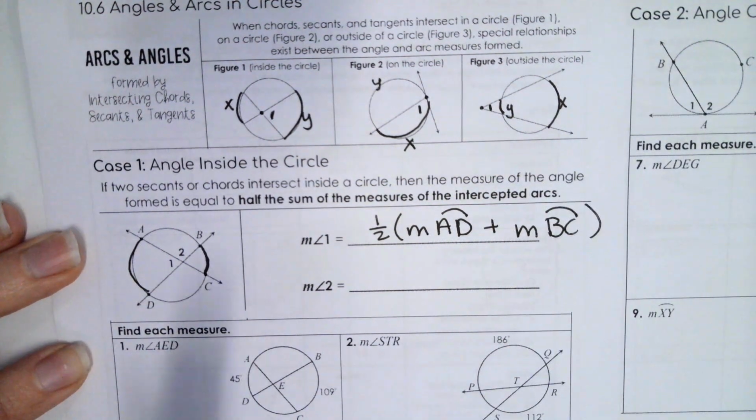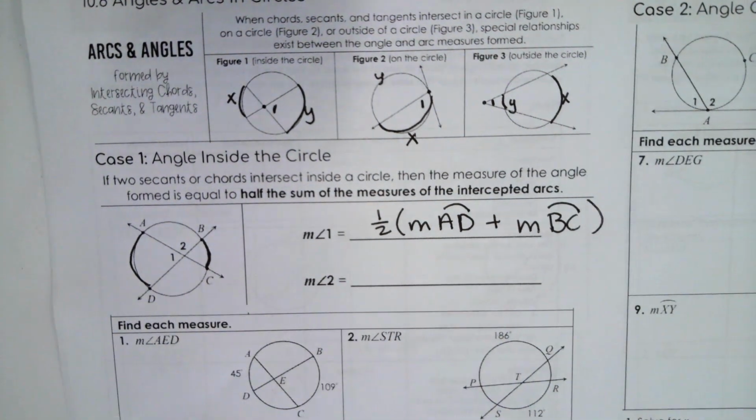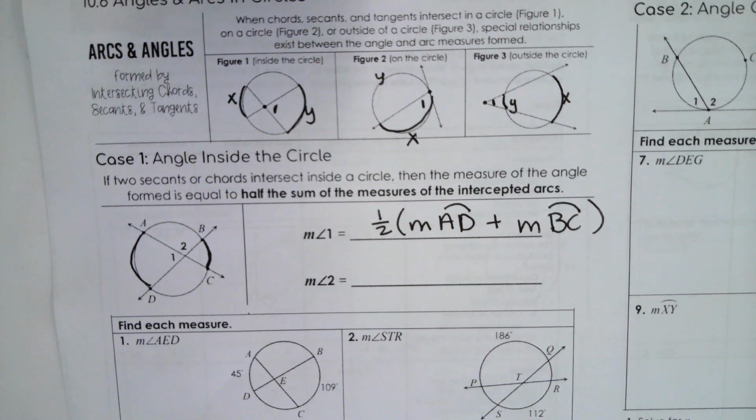BC. And then for number 2, you would do the same thing, except we would have to take 180 minus angle 1. You can do AB and DC for that one, or you can just do 180 minus that. That's what I would do.